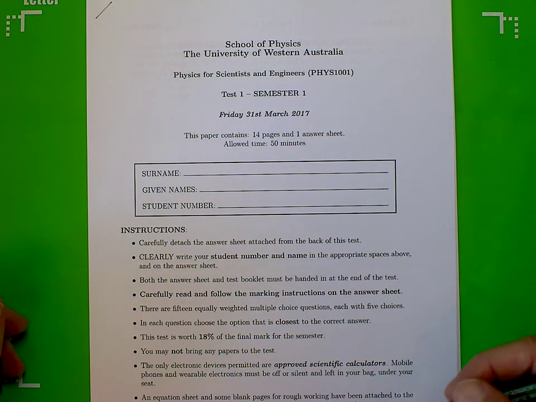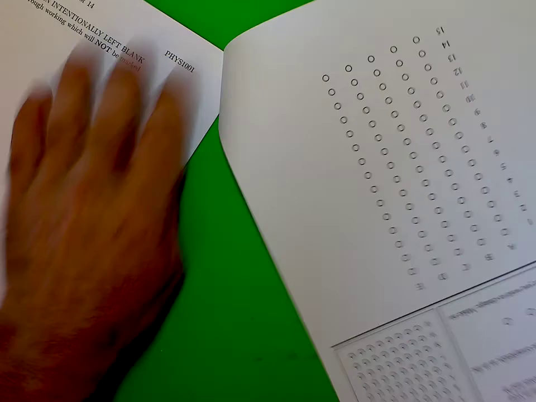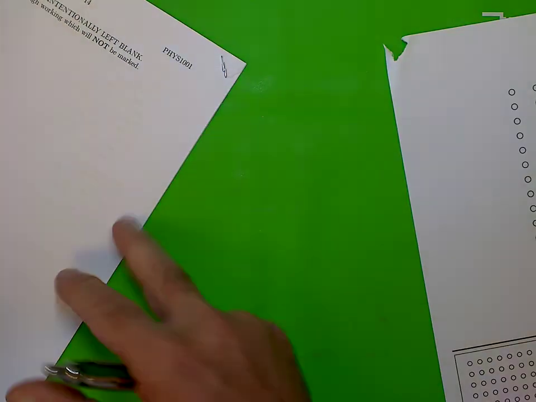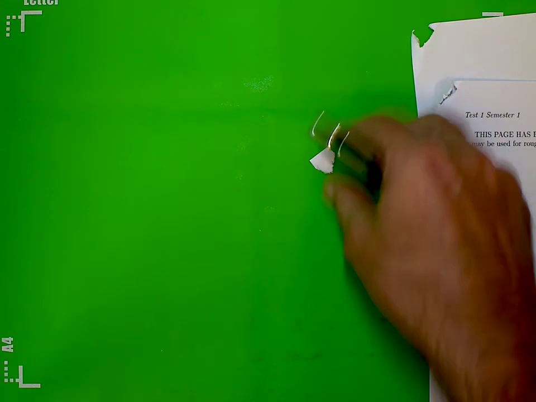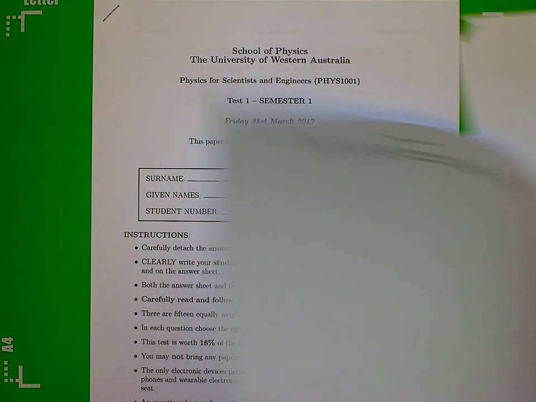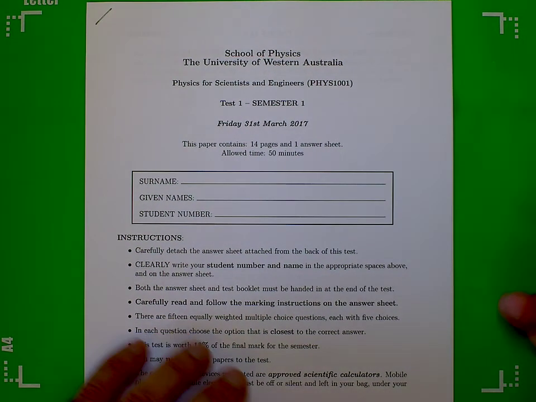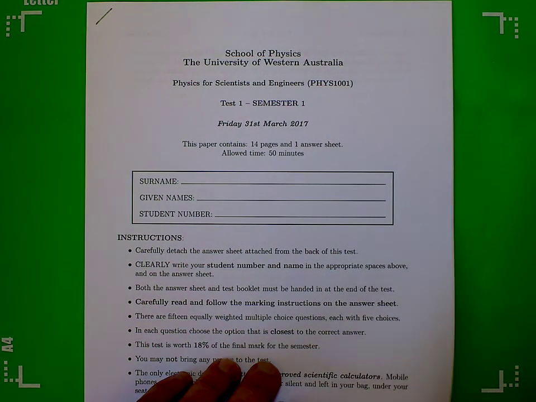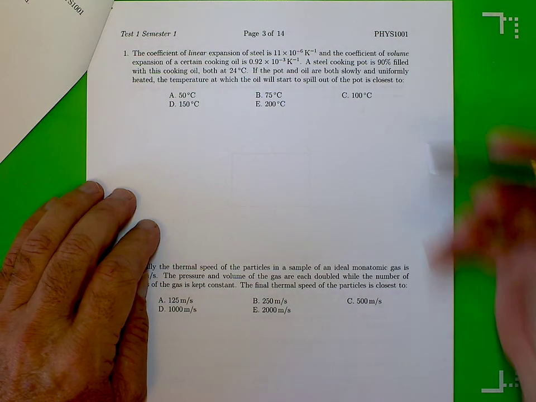So here it is, and I'm going to go to the back and attach the answer sheet, my blank page for working. Alright. Okay. Let's see if we can go as well as the Dockers went yesterday.